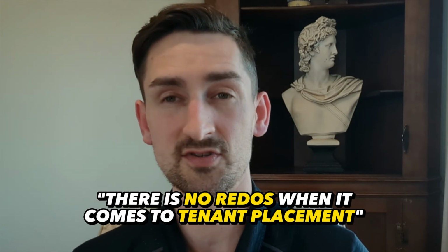Lastly, listen to your gut. If a tenant seems perfect, but your gut is saying otherwise, you might want to go back and look over their documents. You want to investigate anything that you want to investigate, just to make sure. There are no redos when it comes to tenant placement, so make sure you're making the right decision when you place that tenant.